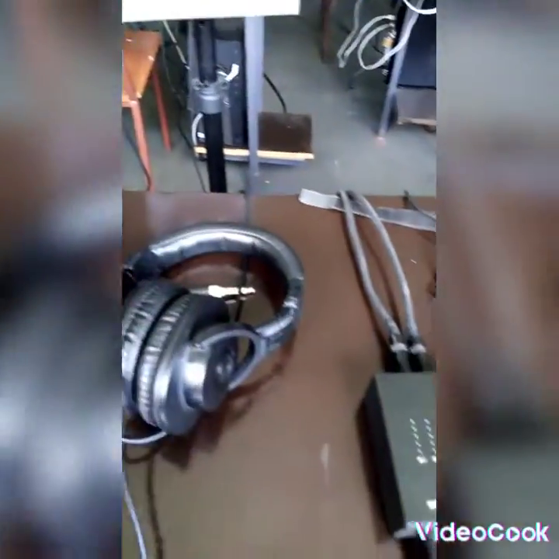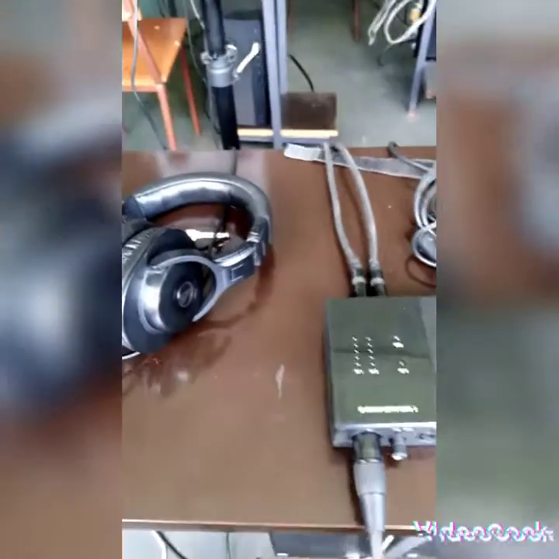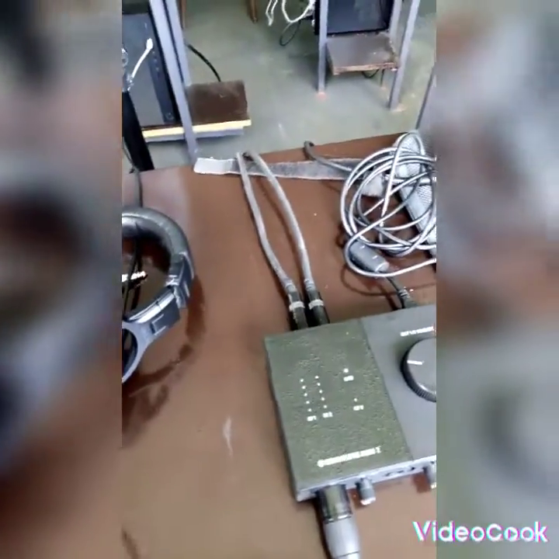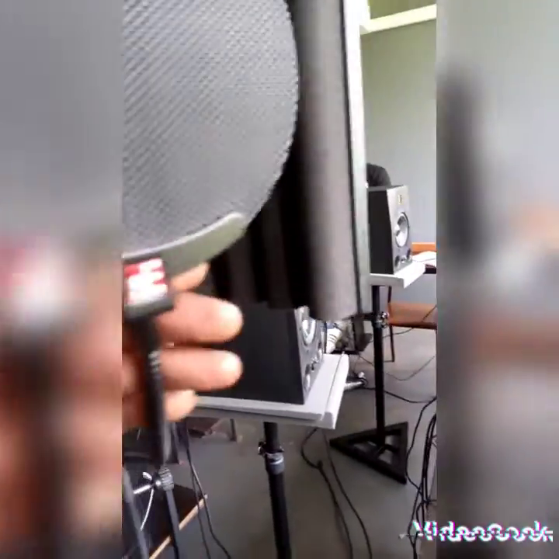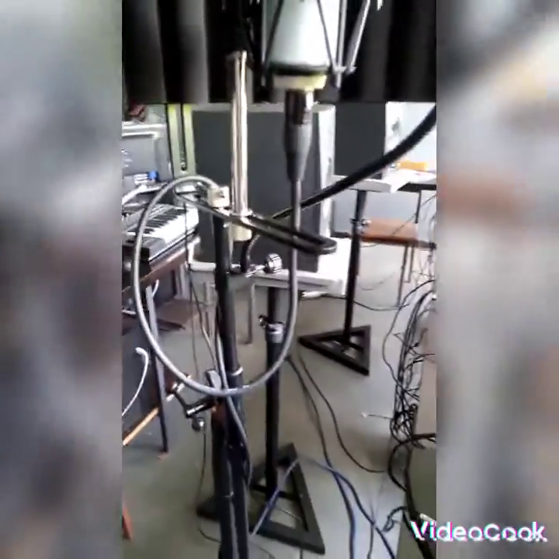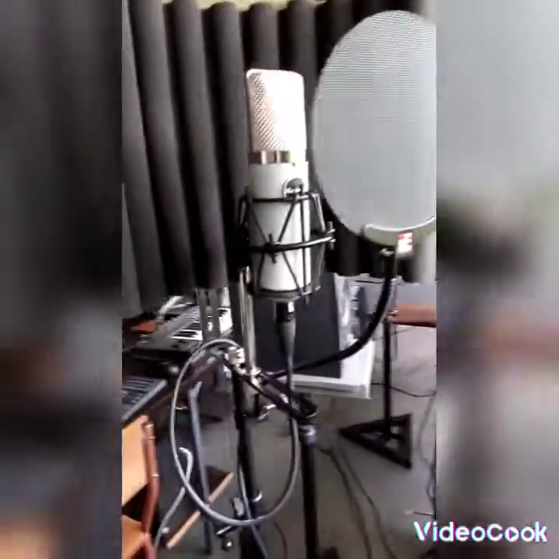And I've got my closed-back headphones here that I'll be using for close monitoring. And I've got my mic here mounted on a shock mount. This is a Mojave big diaphragm condenser mic, and I've got a pop filter here and the stand. So this is the basic studio setup.